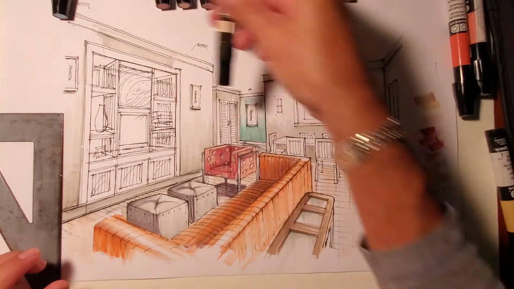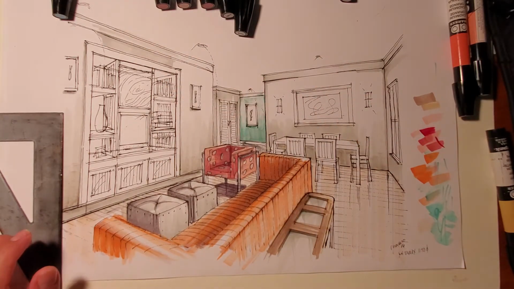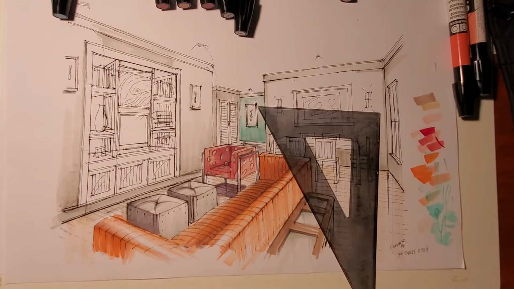Now I'm going to work this. And I'm going to say it's a light wood floor.